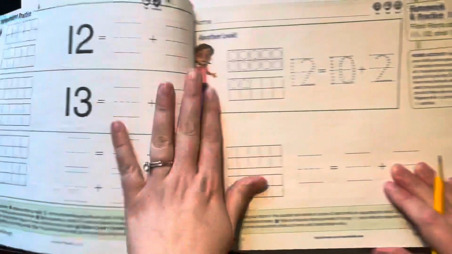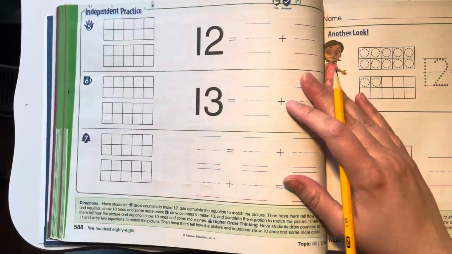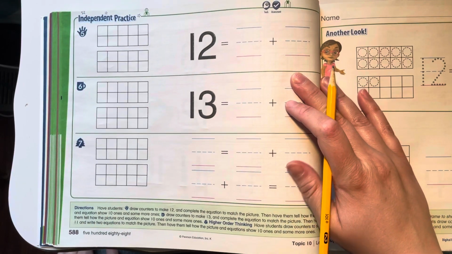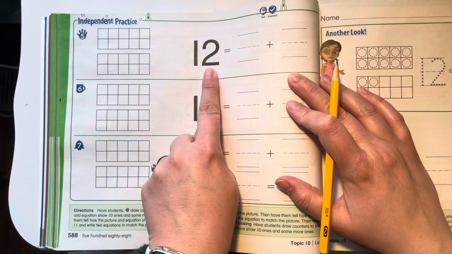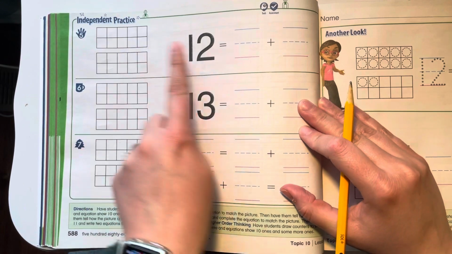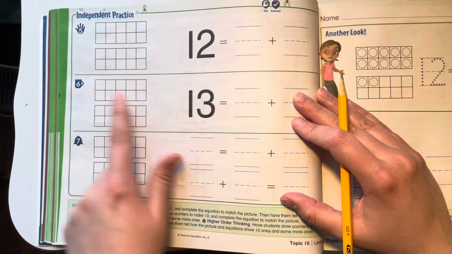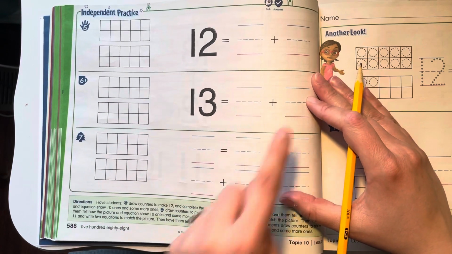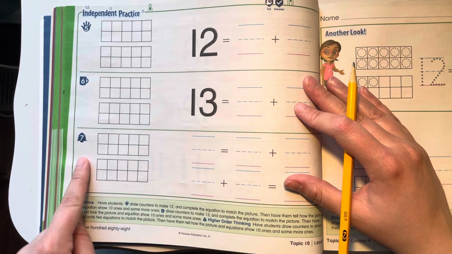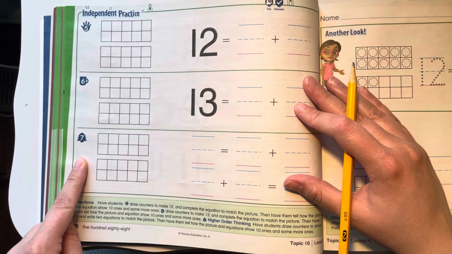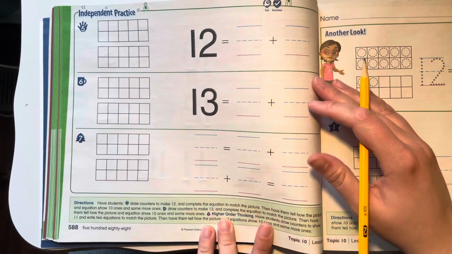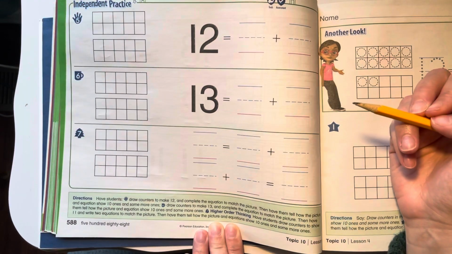All right, let's try our independent practice. This page means you're doing it by yourself. For number 5, you're getting to 12. Draw the counters, write how you break it apart. Then we're getting to 13. Draw the counters, write how you break it apart. Then number 7, I want you to get to 11.